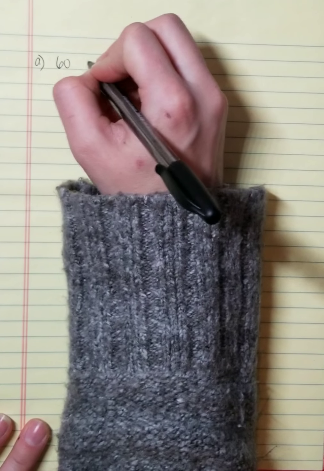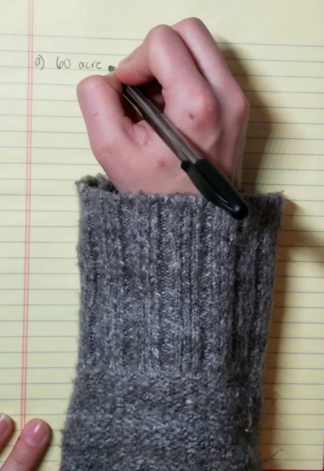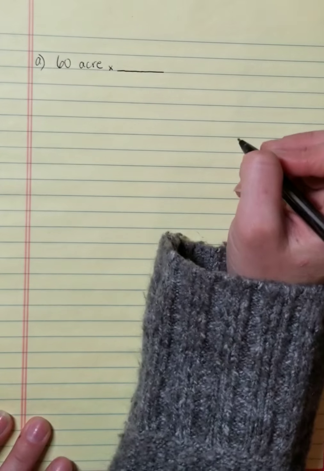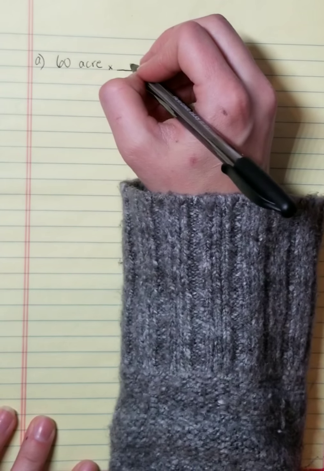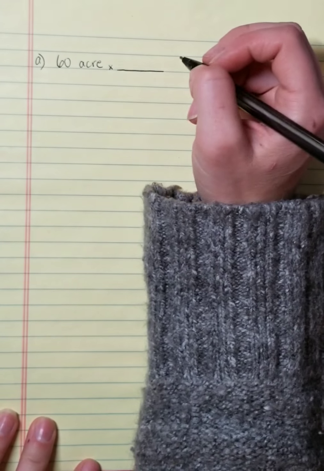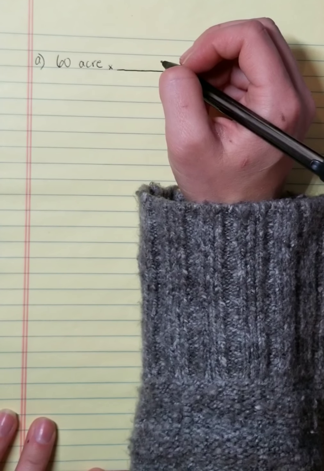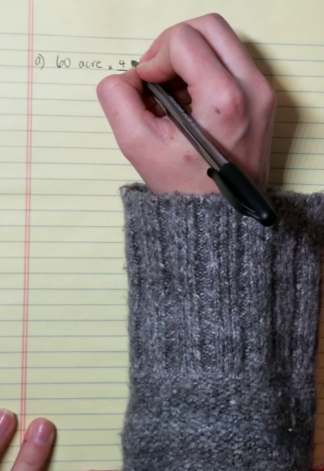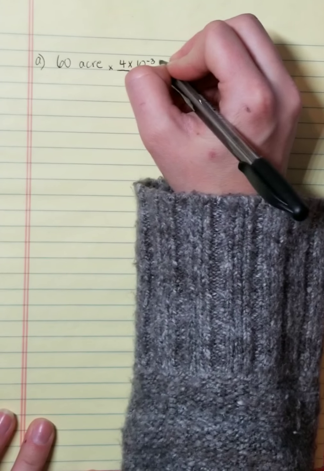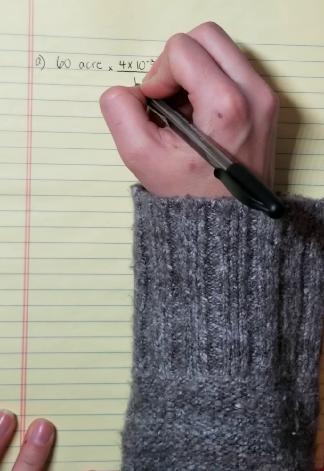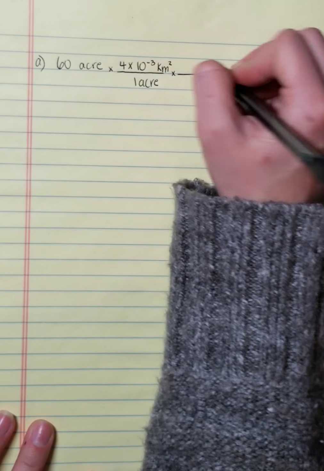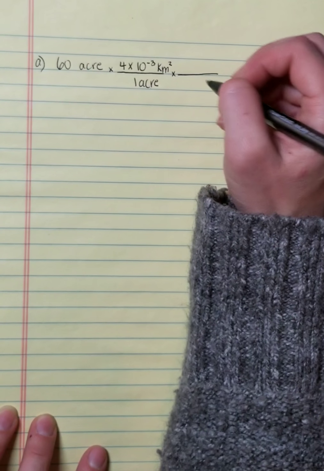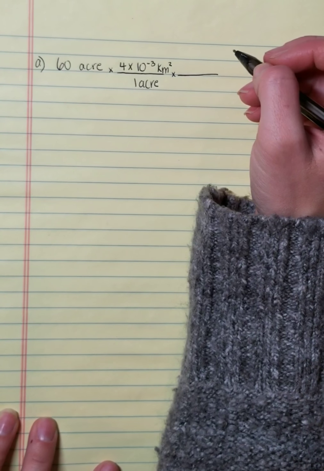So in A, the first thing that we're given is that Fox Lane is a 60-acre campus. And we're given the conversion factor there of how many kilometers squared are in an acre. So for that one, we're given that 1 acre is equivalent to 0.004 kilometers squared. In scientific notation, 4 times 10 to the negative third kilometers squared is 1 acre. Now, you can stop and solve right there and then go from kilometers squared into meters squared, but I prefer to just do it all at once.